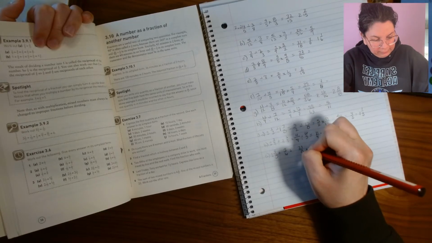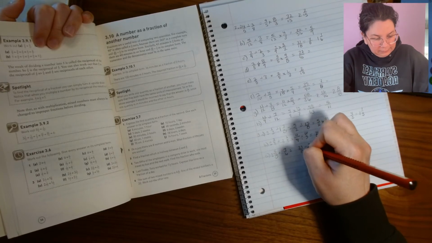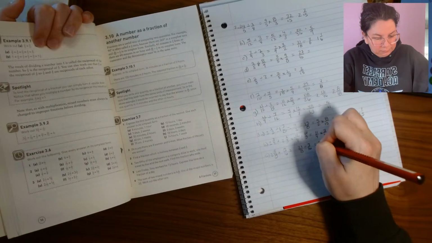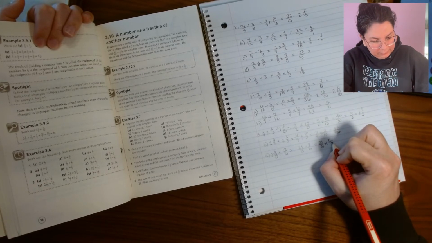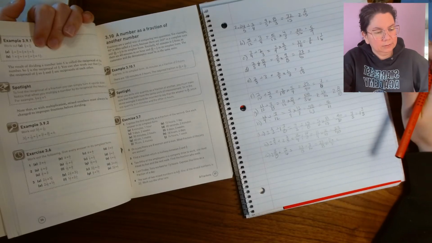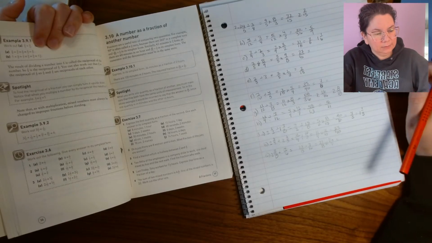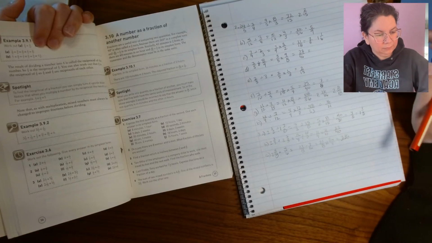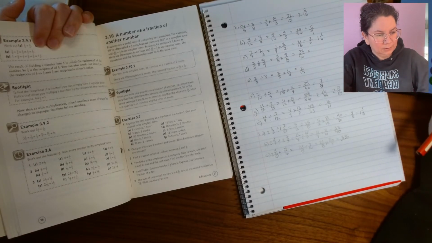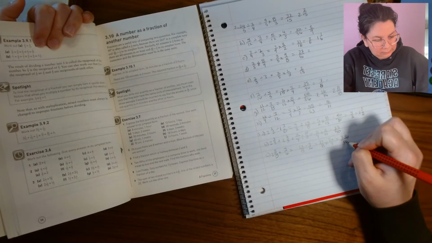21 over 8 divided by 7 over 16 equals 21 over 8 times 16 over 7, which is, what's 21 times 16? 336 over 56, right? 7 times 8 is 56.